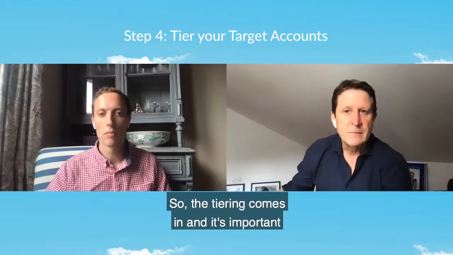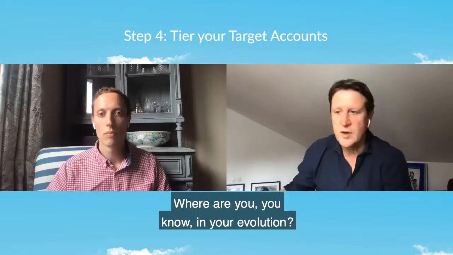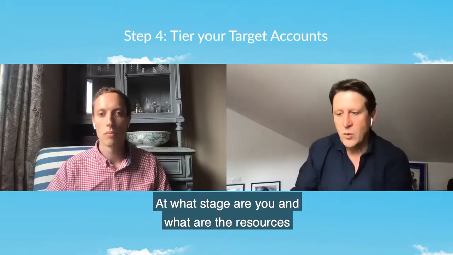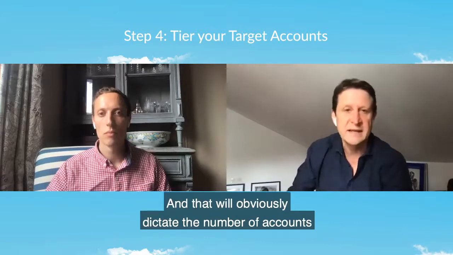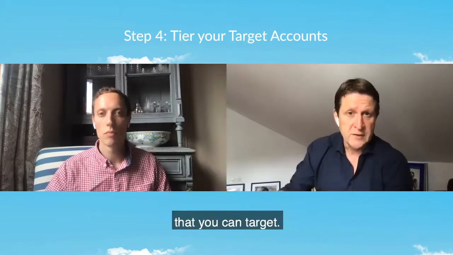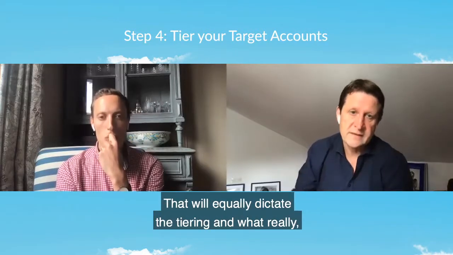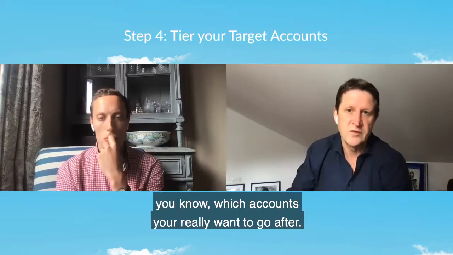It's important because, where are you as a business? Where are you in your evolution? At what stage are you, and what resources are available to you as a business? That will obviously dictate the number of accounts that you can target. What kind of campaigns are you looking to run? That will equally dictate the tiering and which accounts you really want to go after.